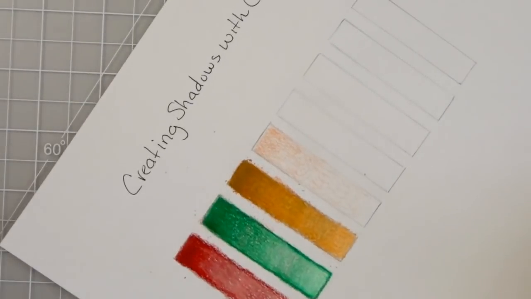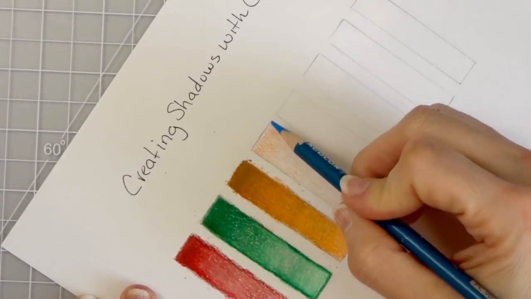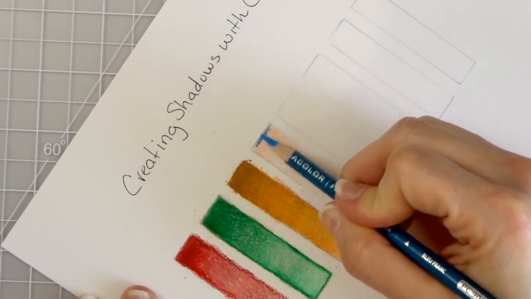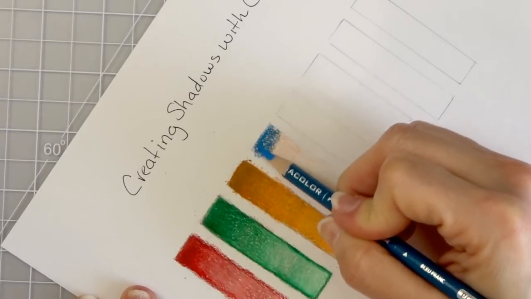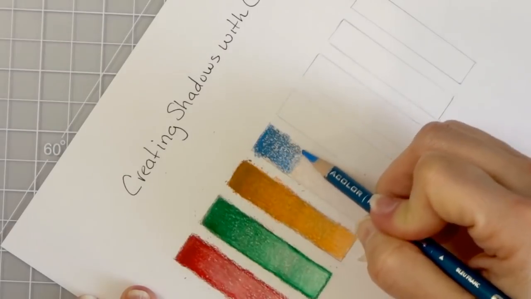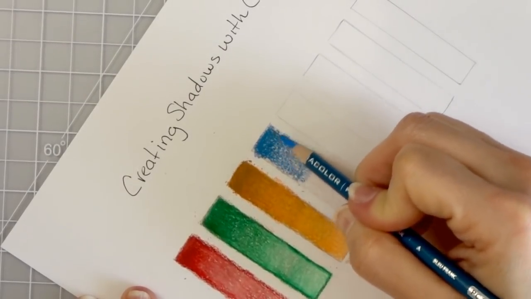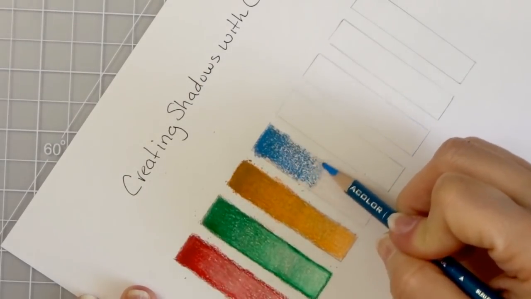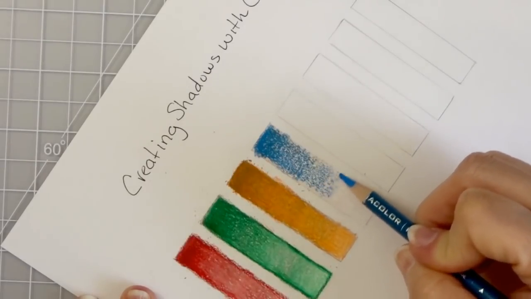So let's go ahead and come back with our blue. And again, this is what Prismacolor calls their true blue, and it matched up very well when I matched it to my color wheel. So I'm using a heavier pressure. And where there is less orange underneath, it is automatically going to lighten up the color.